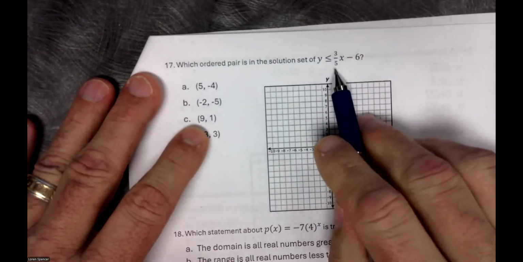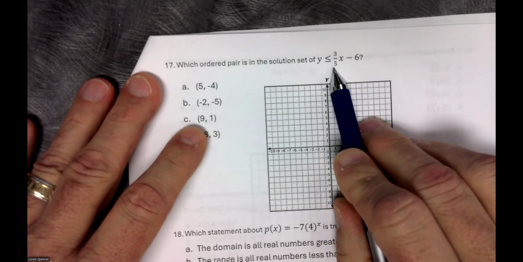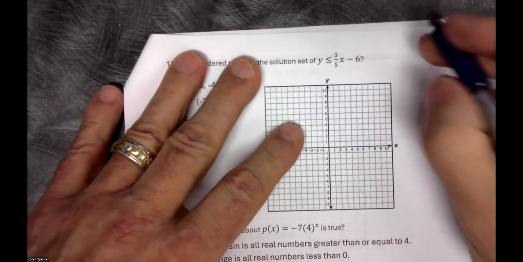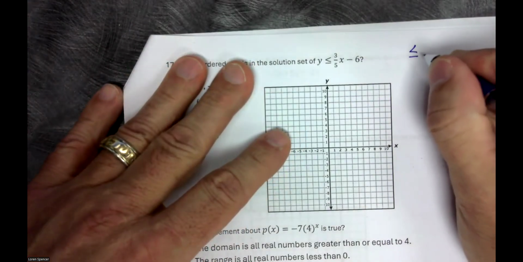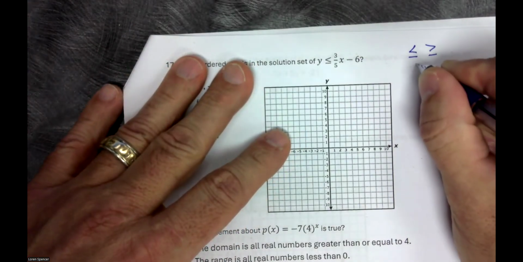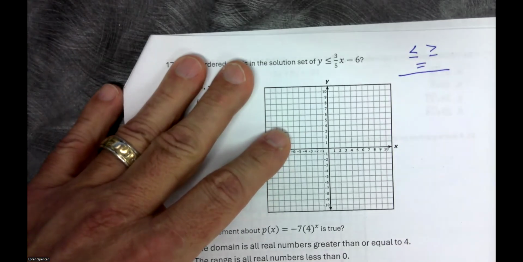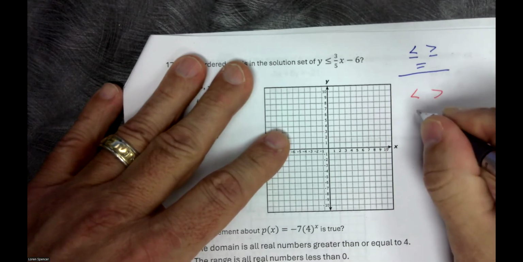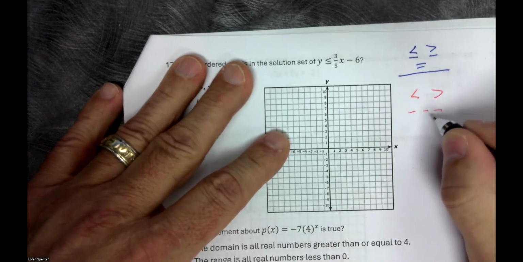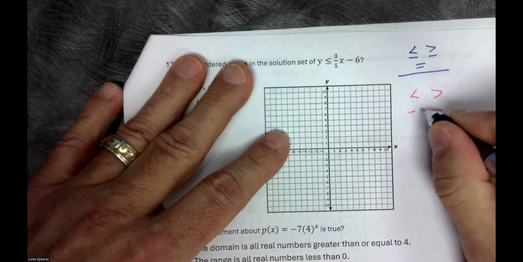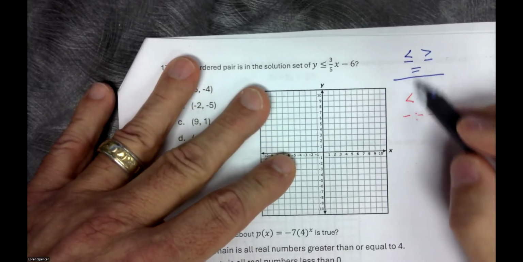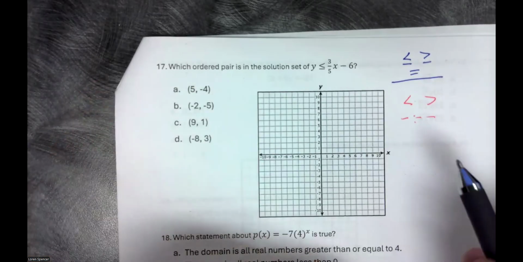Moving on to number 17. Which ordered pair is the solution of y is less than 3/5 x minus 6? We're going to deal with all of this in a moment. Actually, I'll deal with some of it right now. Less than or equal to, or greater than or equal to, get a solid line. Less than and greater than get a dashed line. On these, if it's on the line, it counts. On this, if it's not on a line, it doesn't count.